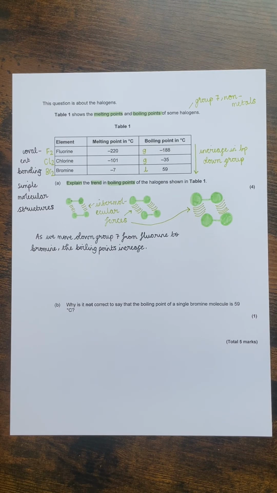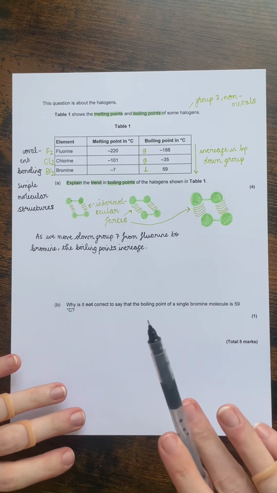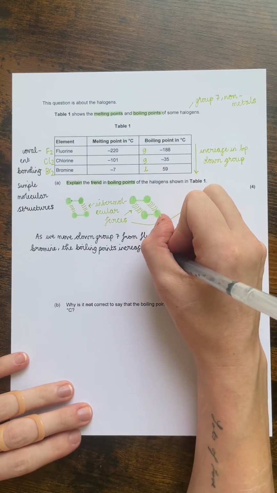So we're going to need to mention these intermolecular forces between the molecules, and I would want to get in there as well that they've got simple molecular structures.